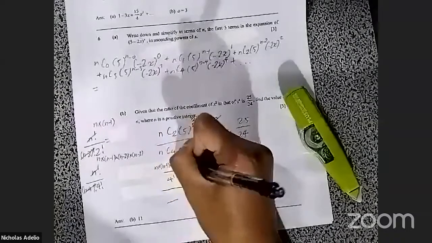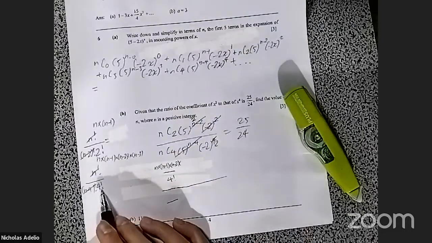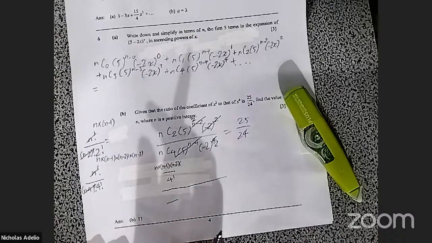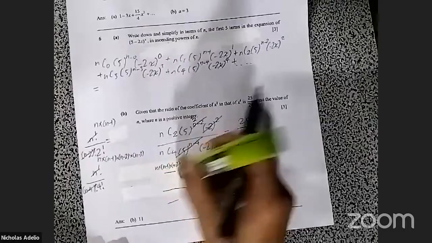Why is there a 4 factorial on top? Hey, what's going on here? This is very confusing to me already. NC2 is on top, NC4 is on the bottom, and now you go and mix it up. Oh my goodness me.